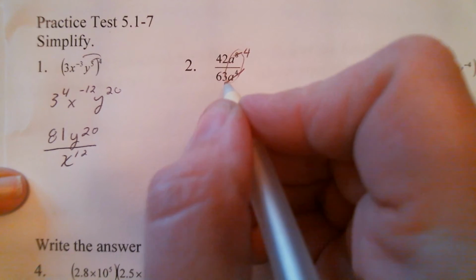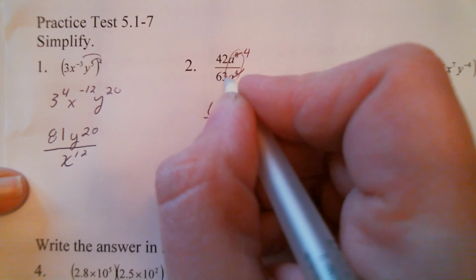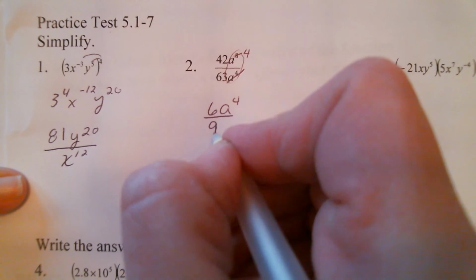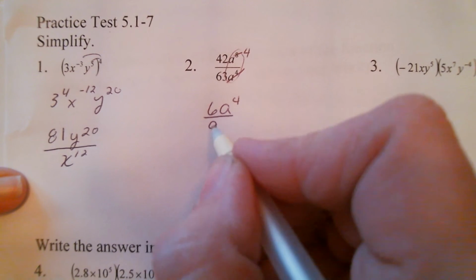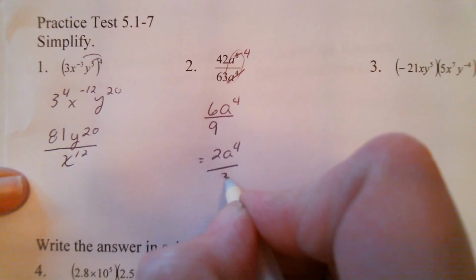42 and 63 are both divisible by 7. 42 divided by 7 is 6. 63 divided by 7 is 9. Hey, look. 6 and 9 are both divisible by 3. So you end up with 2 a to the 4th over 3.